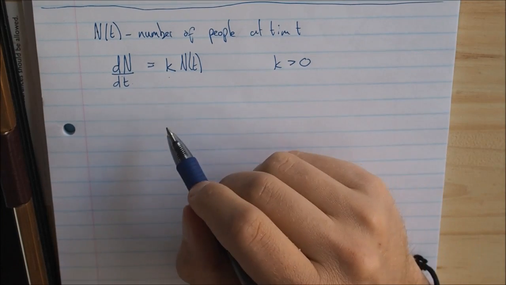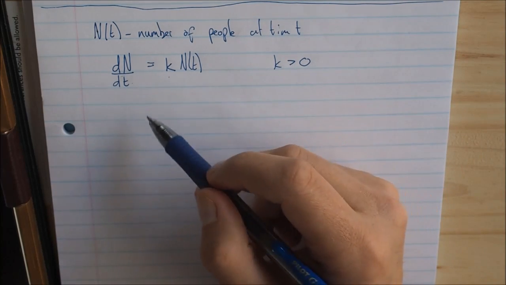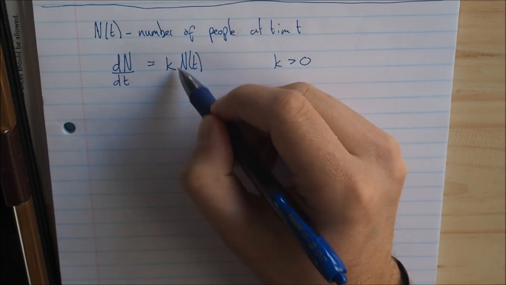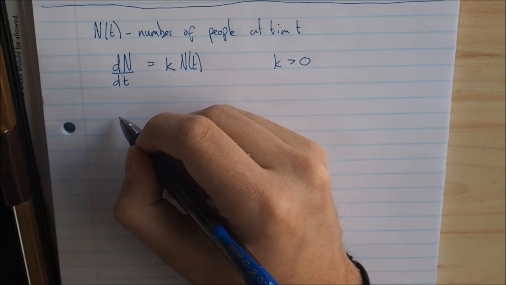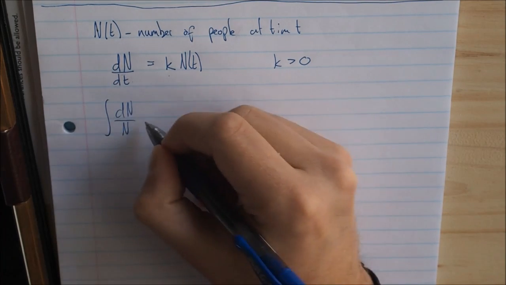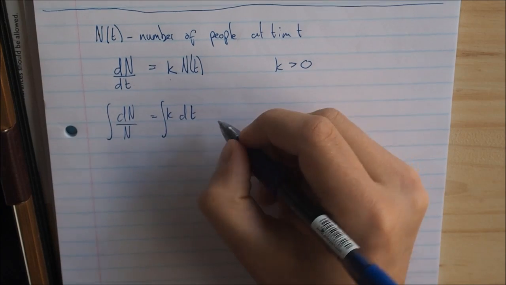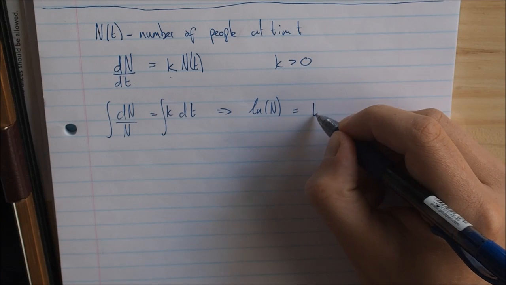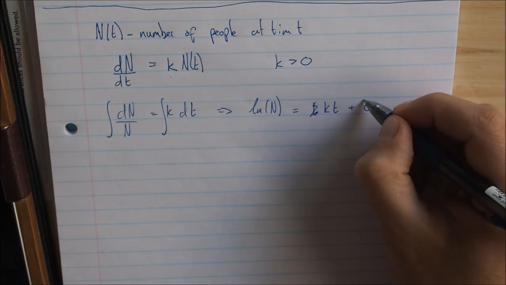So it seems like a reasonable model. People reproduce, and the total population will increase. Solving this, we can do separation of variables. So take N over to the other side, dN by N equals k dt. Integrate both sides to get ln N on this side. Just to reiterate, integrate dN by N, which is equal to integral of k dt. This is going to tell me that ln of N is equal to kt plus some constant, call it c tilde.